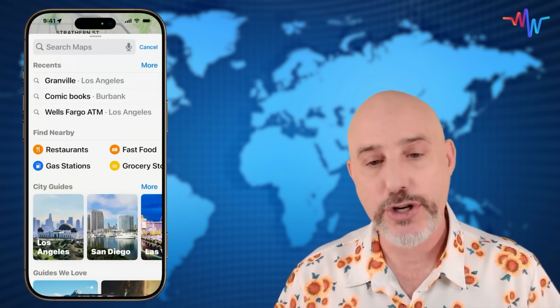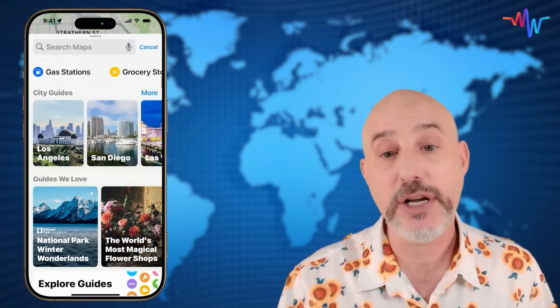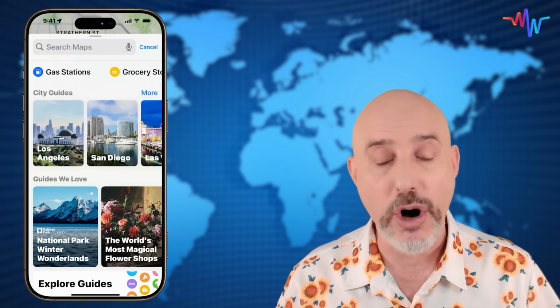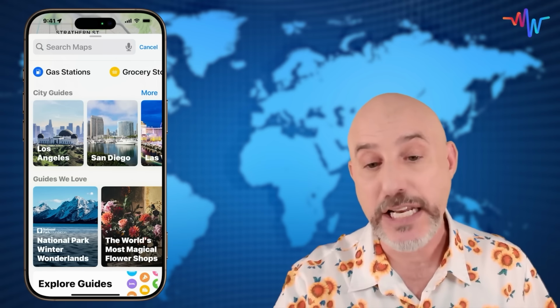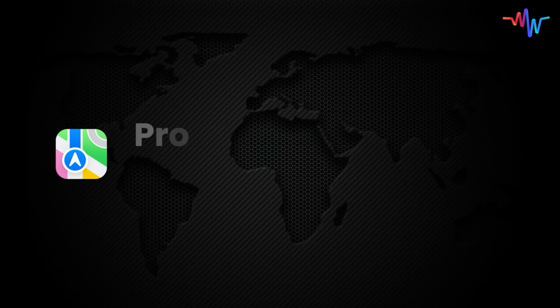Coming back into the search panel, down below the Find Nearby section, you're going to find something called guides. There are tons of guides that are pre-made. We're going to talk all about them in just a moment, but any one of these guides will give you specific locations in that area, making it easy for you to explore a new town or discover a great new restaurant.